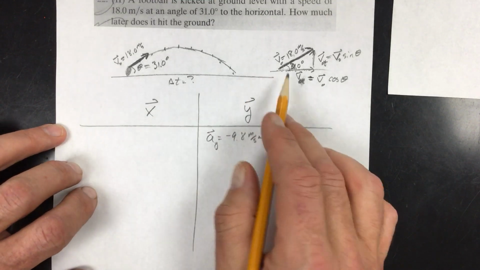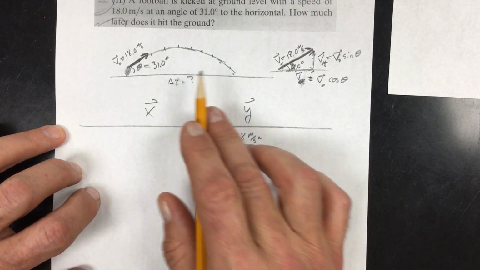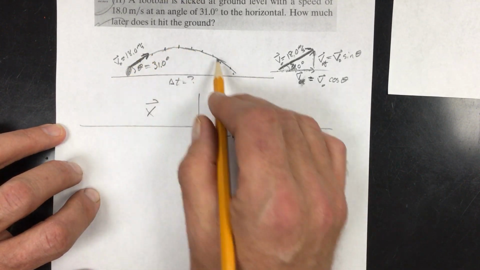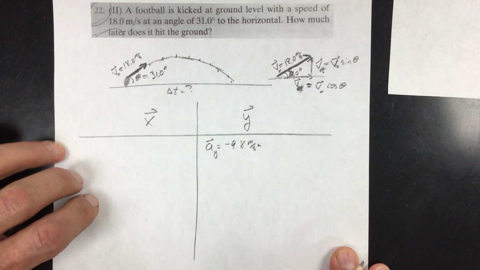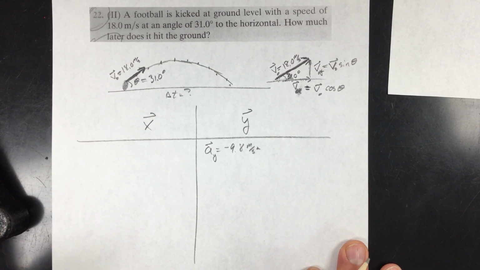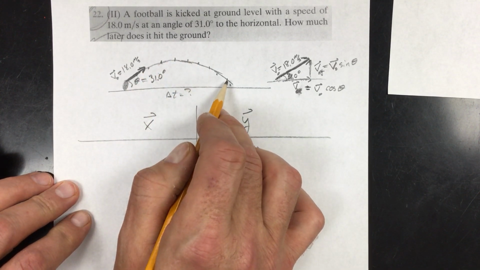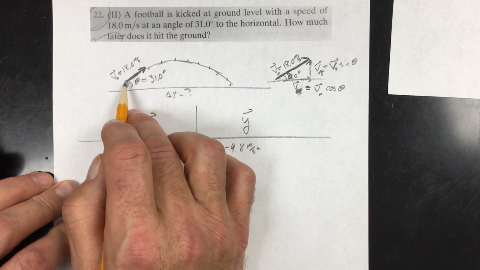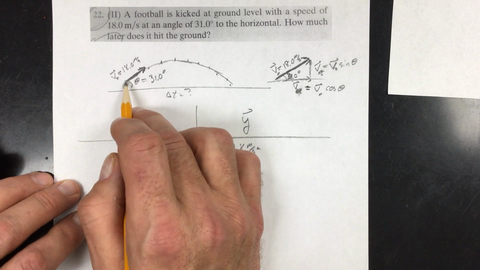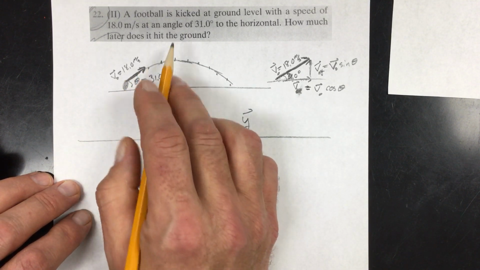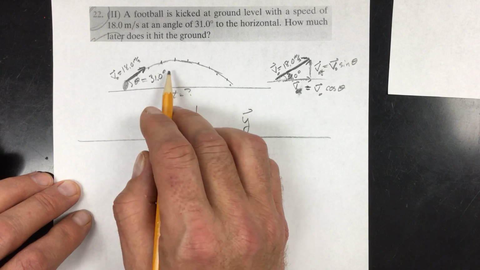Let's think about this for a second. I want to know how much time it spends in the air. Well, what's going to be the limiting factor that determines that? It's going to be the fact that it goes up and comes down. The moment it leaves the toe, the moment it leaves the ground, it's going to be accelerated downward by the acceleration of gravity.